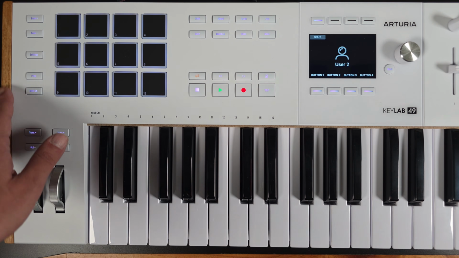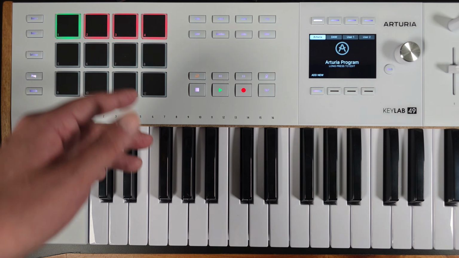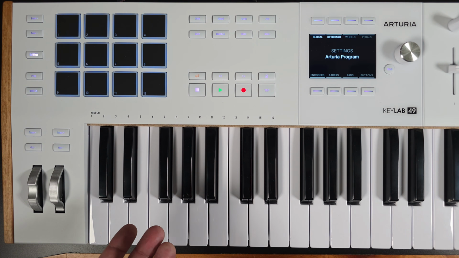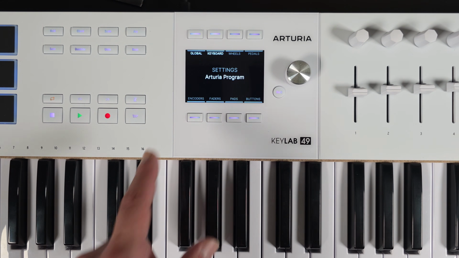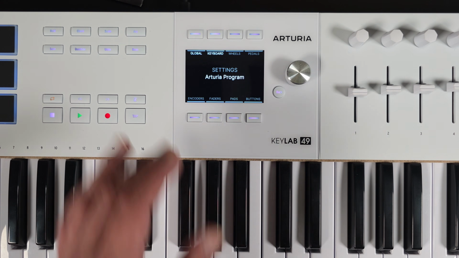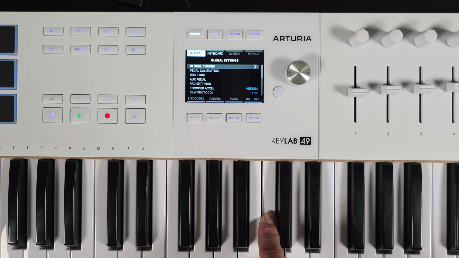Now I'm going to go to the program. I'm going to show you a couple more things. I guess I'm just going to go to the Arturia program. So when you are in a program and then you go to settings, you can only change the global and the keyboard, and that's fine. We know. And the global and keyboard, it's something that it's always present on all the programs. The thing is that if you go to global, you can edit a lot of the things that are super annoying on most controllers, like the velocity, and if you have aftertouch, how the aftertouch works.